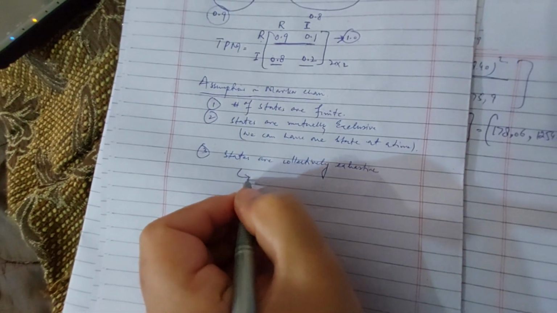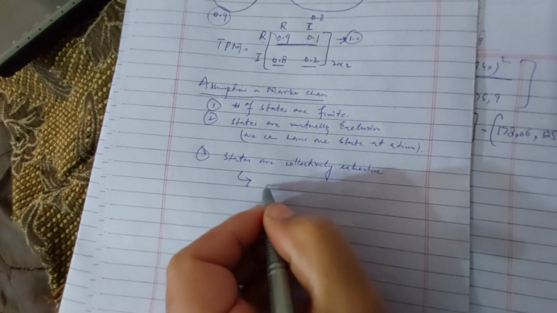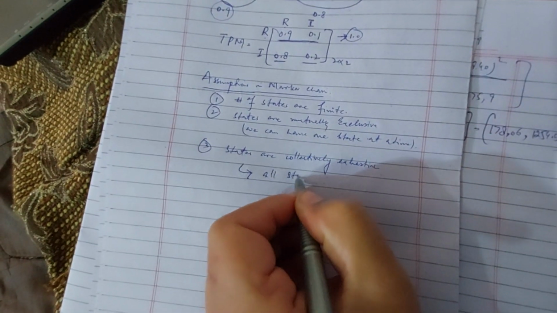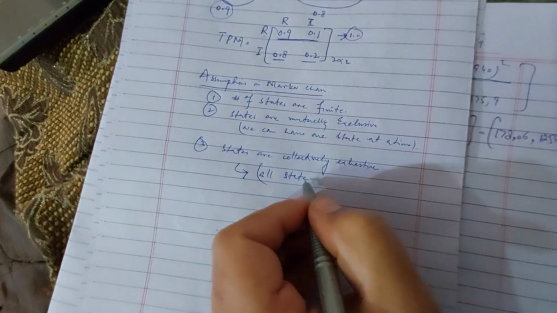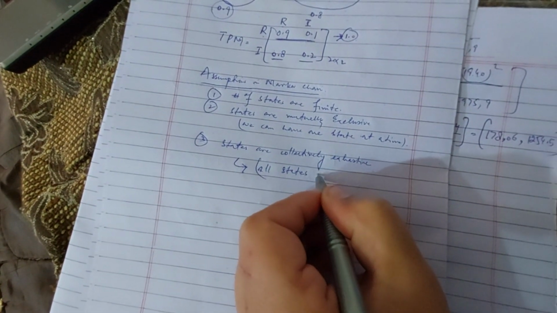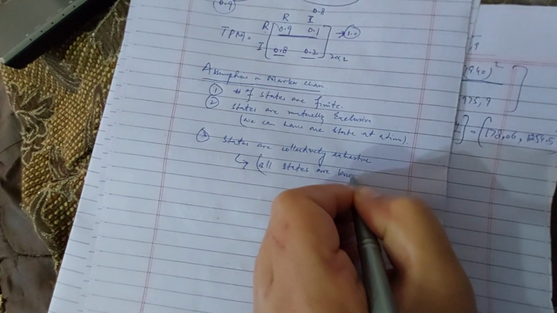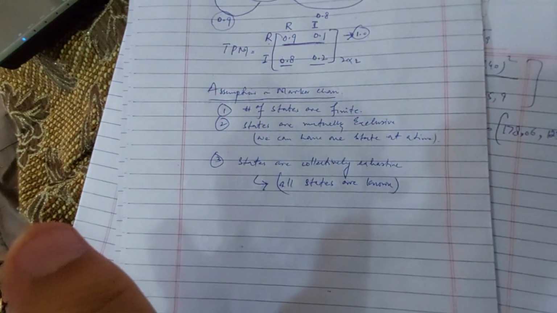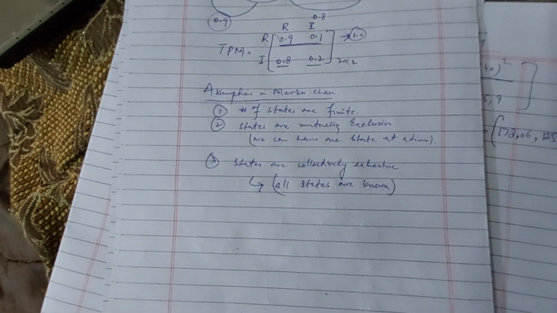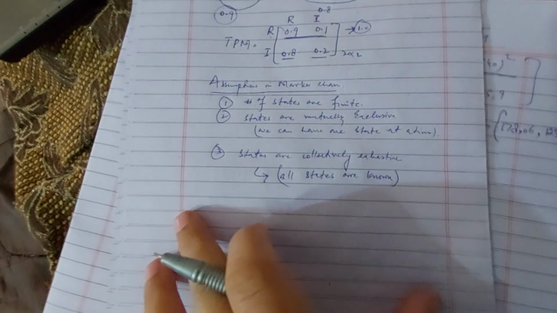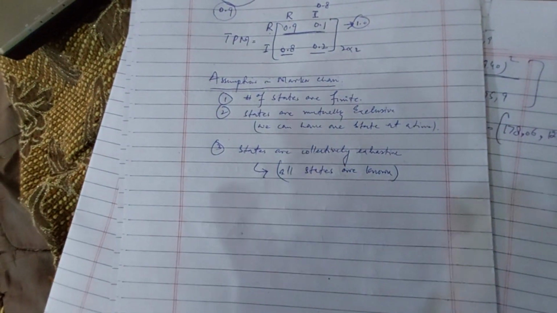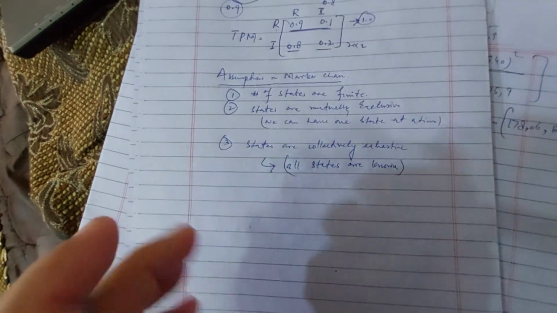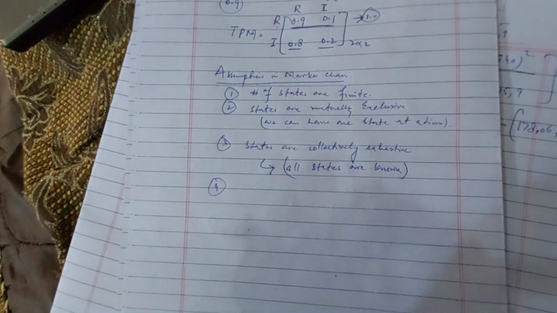This means that all states that the system can have are known to us. We know that the machine can either be in a running state or in an idle state. So the states are collectively exhaustive. We know about all the states of the system.